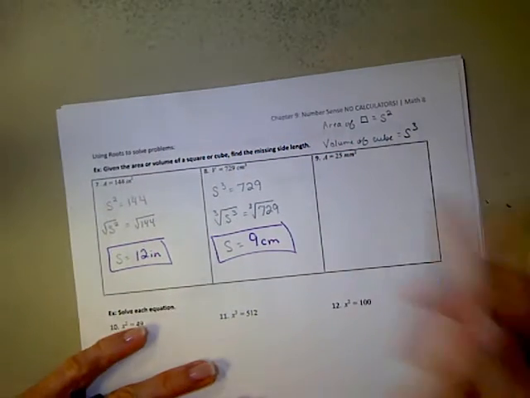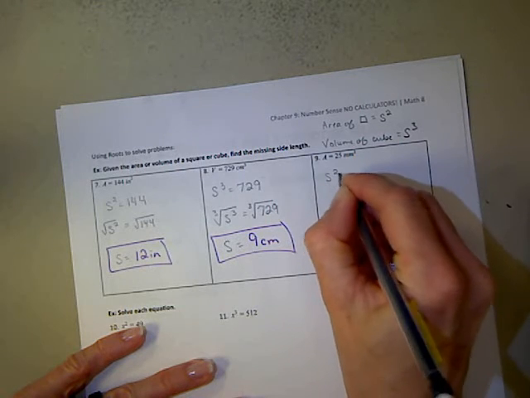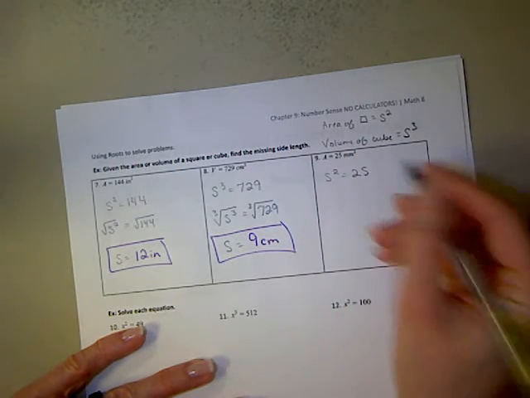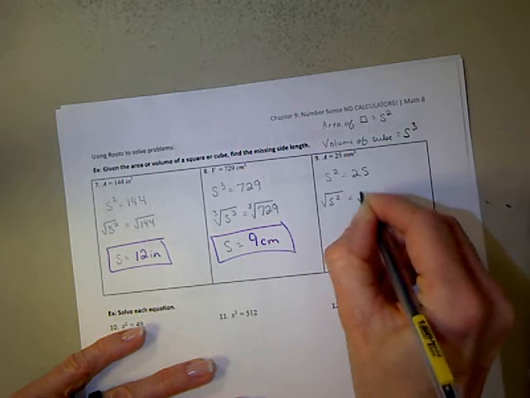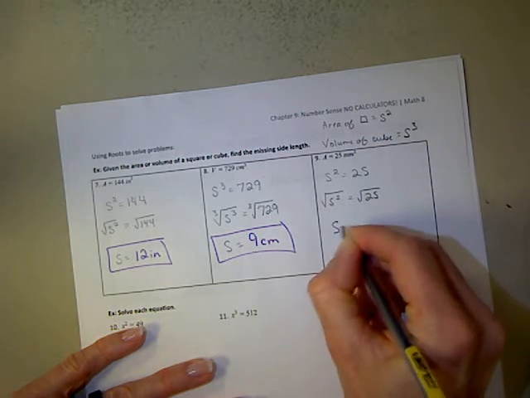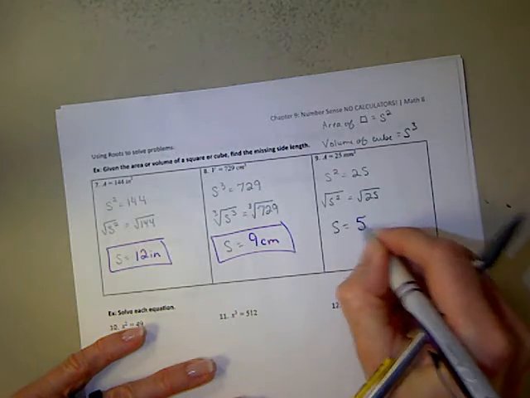The last one is another area one, so s squared equals 25. This is one that you should be familiar with. The square root of s squared equals the square root of 25. The square root of 25 is 5 millimeters.